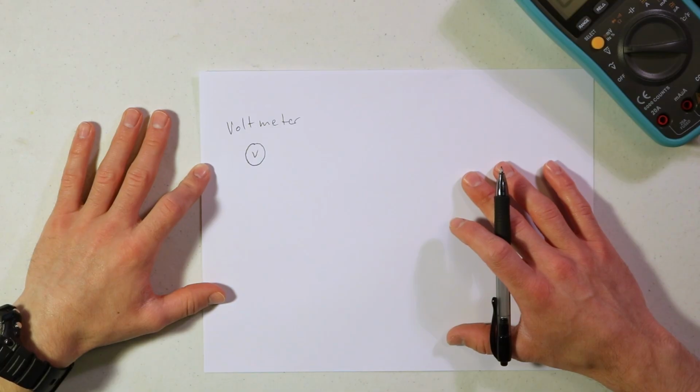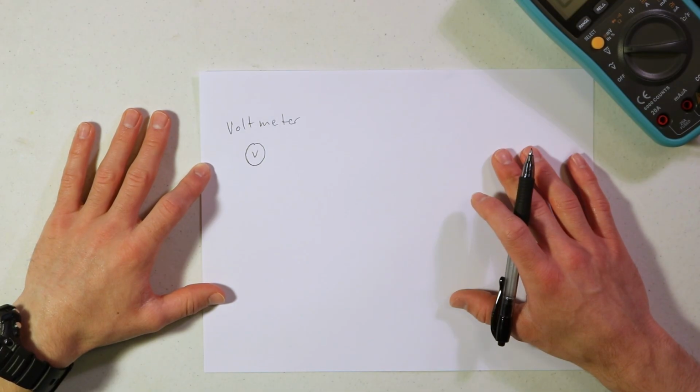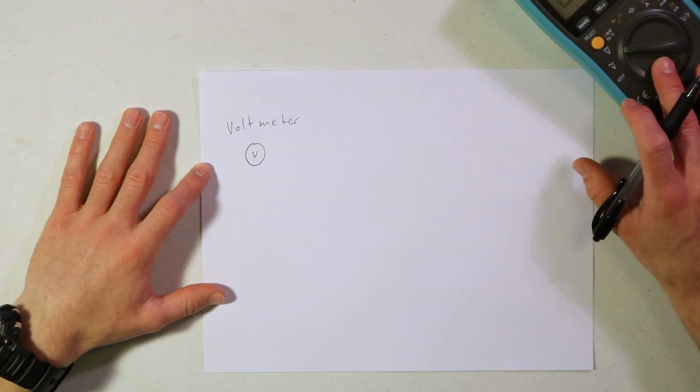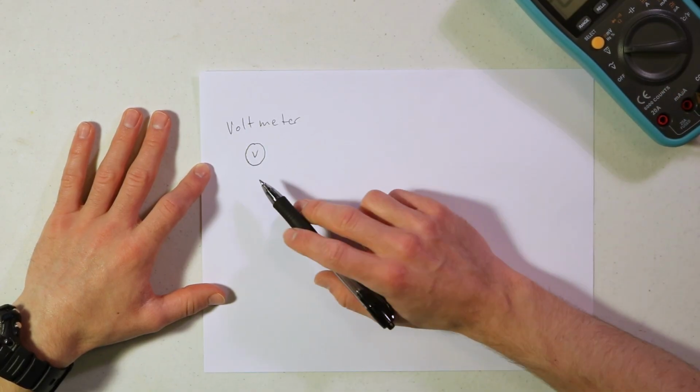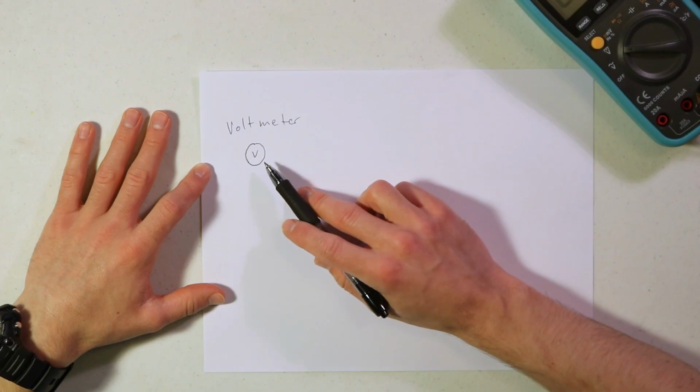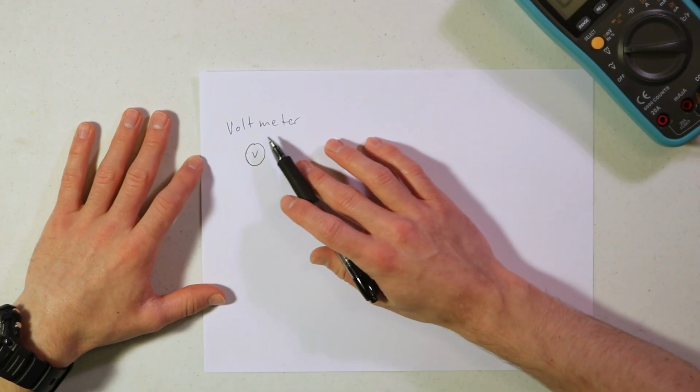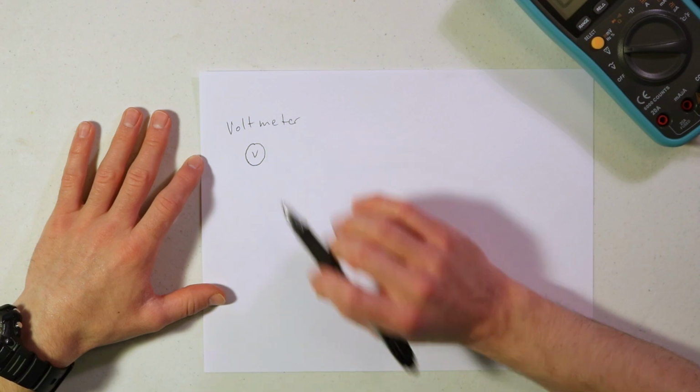As I mentioned earlier, the different components in our circuit are going to be represented by different circuit symbols. So for a voltmeter, which is what we measured here, the symbol is going to be something like this, where we'll have a circle with a V through it. So if you see that, that just means you're going to have a voltmeter in your circuit.